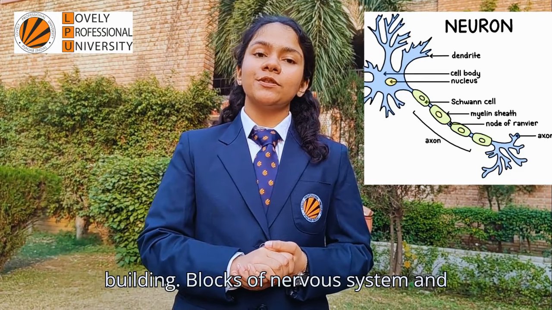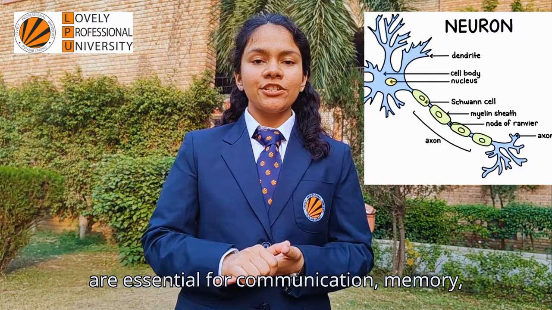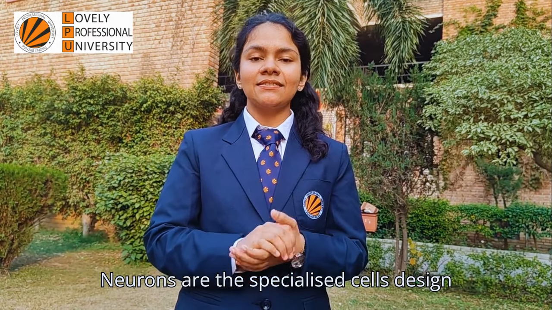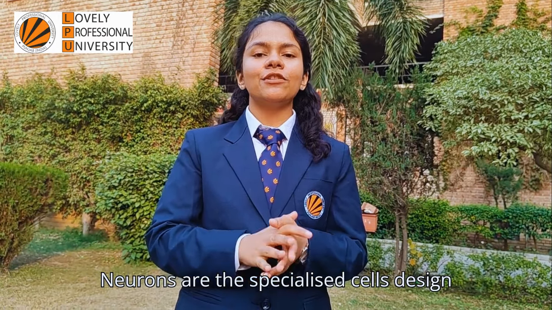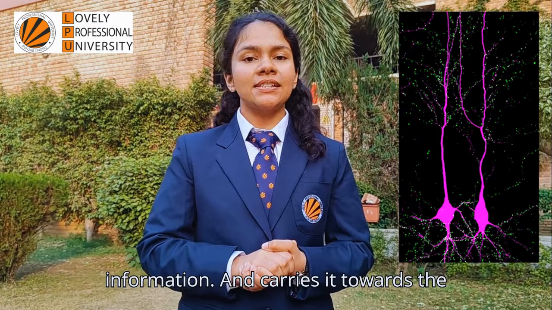Neurons are the building blocks of nervous system and are essential for communication, memory, sensation and every thought we have. Neurons are the specialized cells designed for transfer of impulse. It has three main parts: dendrites, cell body, and axon. Dendrites are the small branching structures which receive information and carry it towards the cell body.